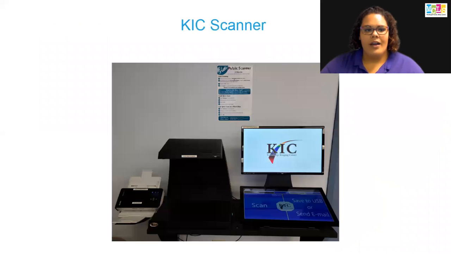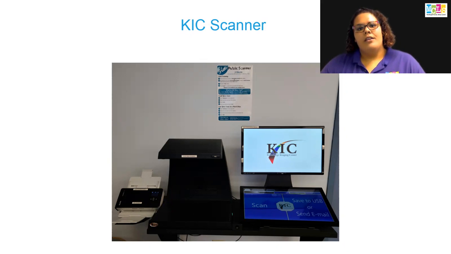And then also I want to mention that the library also has a Kick scanner. So it has two different scanning methods. It has a Kick mini scanner bed and an ADF scanner. So the scanner bed is great for delicate or damaged items, also large items like large photos, or if you have books and posters. And then the ADF scanner is an auto document feeder. That's what ADF stands for.